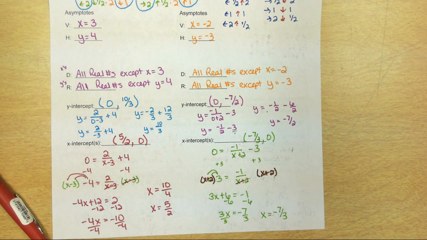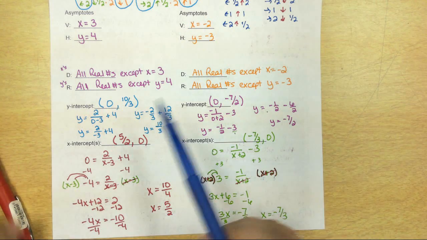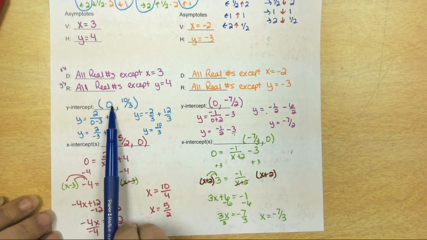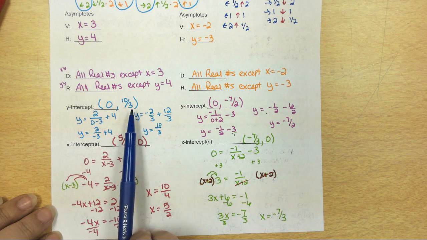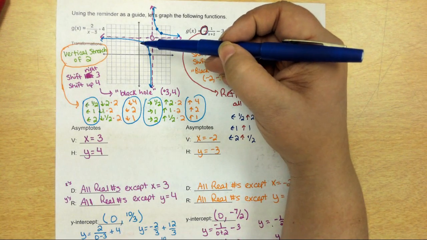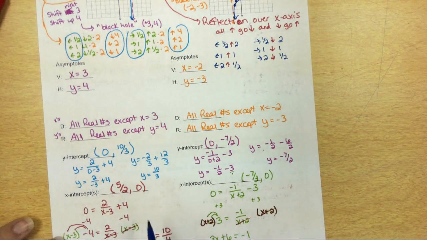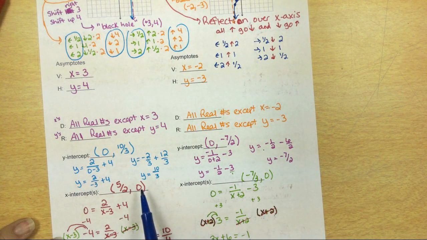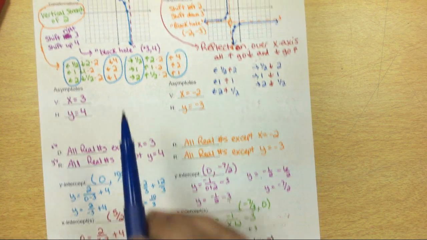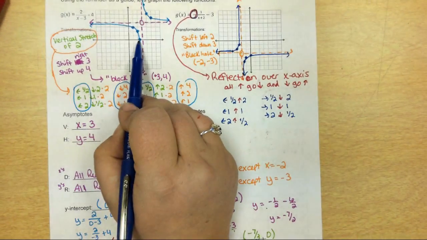Now I didn't do this on the last one, and I really probably should have, so let's go back and look at this really quick. My y-intercept on this one is (0, 10/3). 10/3 is 3 and 1/3. So if I look up here, on my y-axis, am I crossing at 3 and 1/3? That's pretty close. And my x-intercept is (5/2, 0). That is 2.5. So am I crossing my x-axis at 2.5?